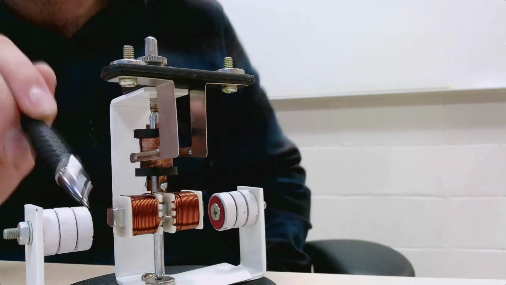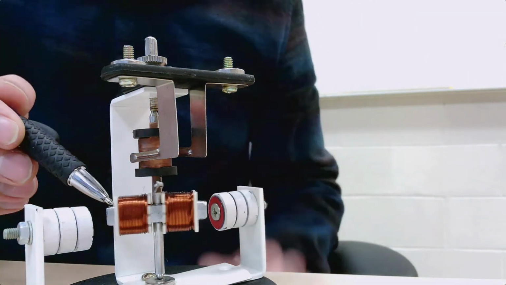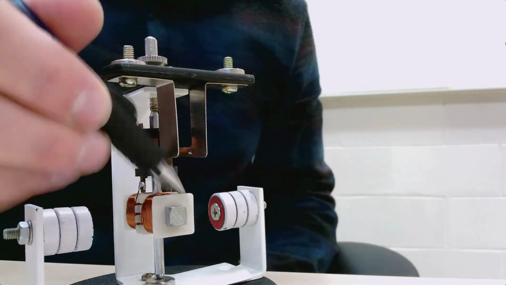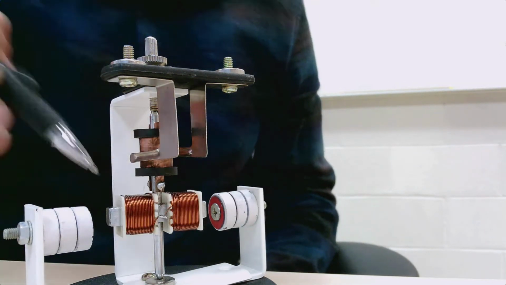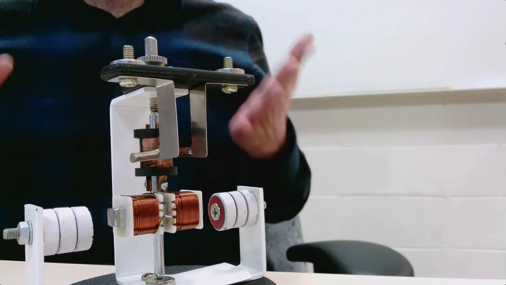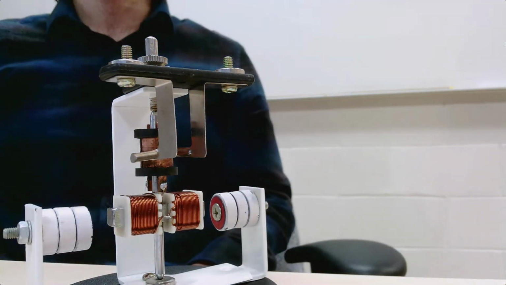Because remember, we started like this. We said this was the south. The south is going all the way around, and the north is coming all the way around this way. So the north ends up on this side, south's on that side. But now, what would happen is these magnetic fields, they'd be attracted and they want to stay.